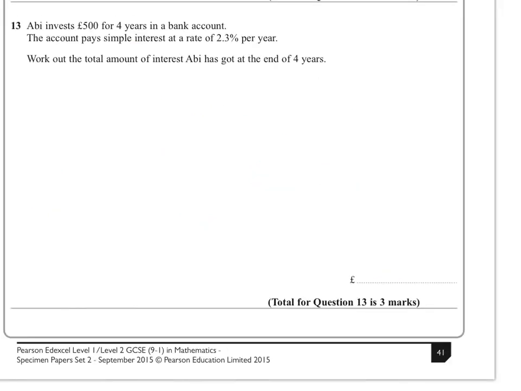Question 13. Abby invests £500 for 4 years in a bank account. The account pays simple interest. Now, first of all, simple interest is very rarely paid in bank accounts. It's usually compound. Compound means you have some money and then it gains interest over that first year, and then you end up with more in the account, and then in the second year you have interest charged on the money you've accrued over the first year, so it compounds, it gets more and more and more.